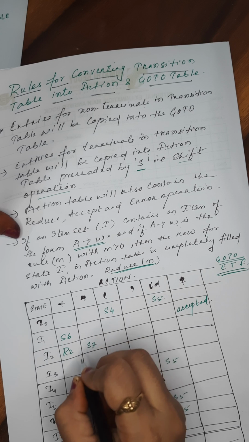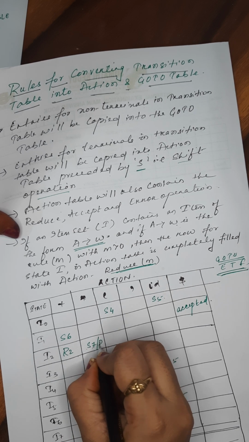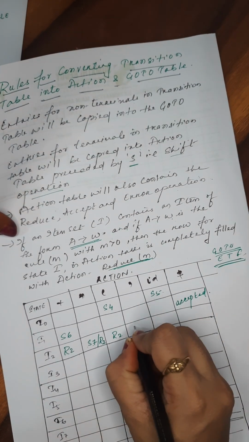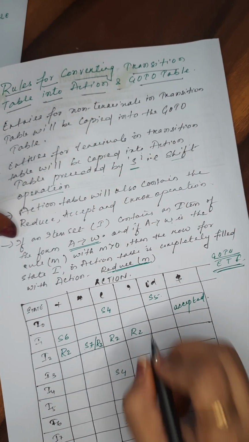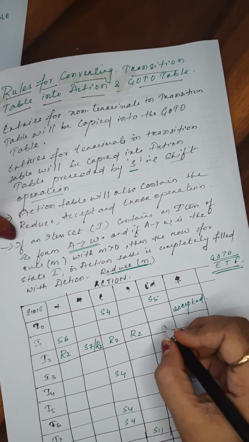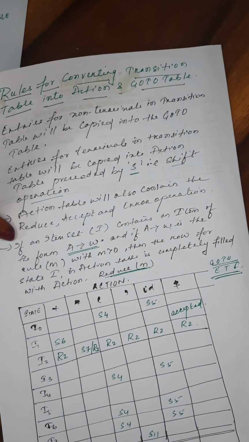Here S7 is there, already an action has been entered, shift. So don't delete it, along with that only write R2. Okay, and write R2 in all the rest of the terminals excluding your dollar, and we can also write in dollar, no issues. Okay. Now come to I3.